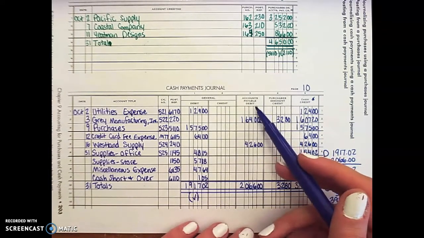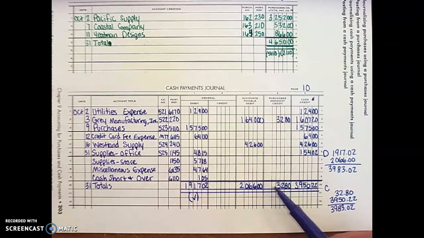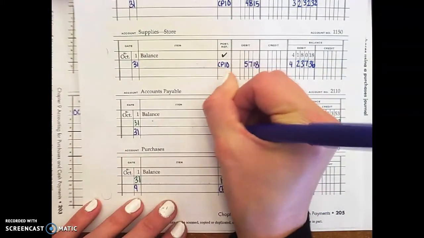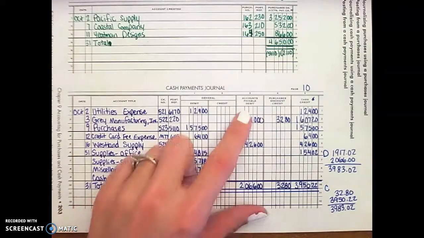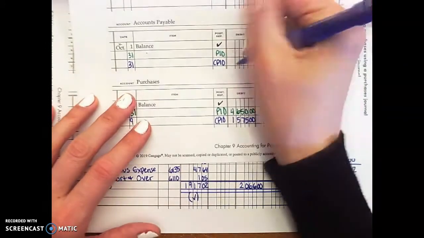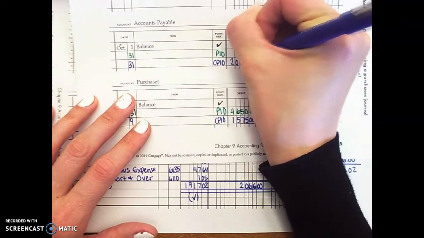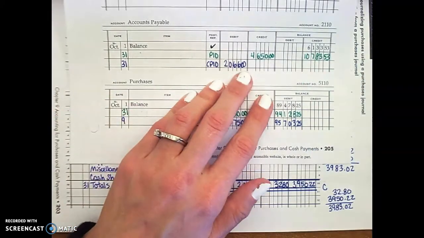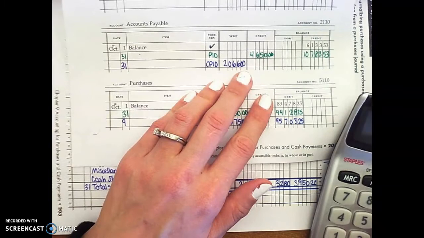Now, accounts payable debit needs to be posted. We did already post to the vendors in our accounts payable ledger, but now we need to post to our controlling account, and that's on page 205. So I'm going to put the date of October 31st, and this is CP10. And if I look at the special amount column, it says accounts payable debit. So I'm going to put that in as a debit, $2,066. And I have a credit balance, and I just had a debit, so that means I will be subtracting.